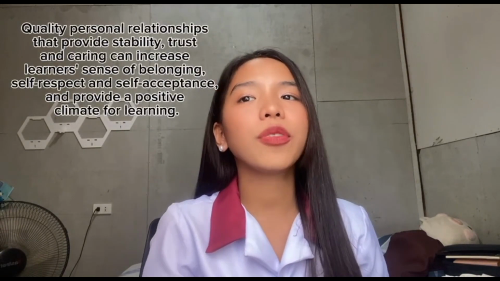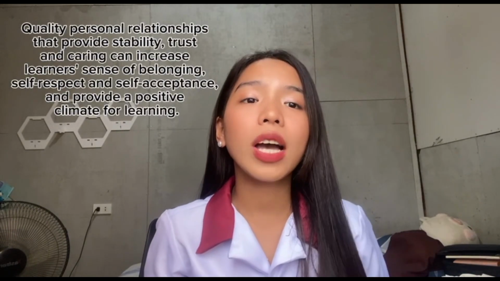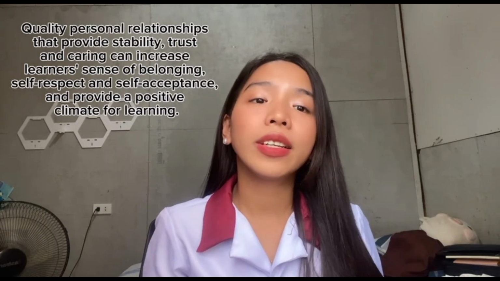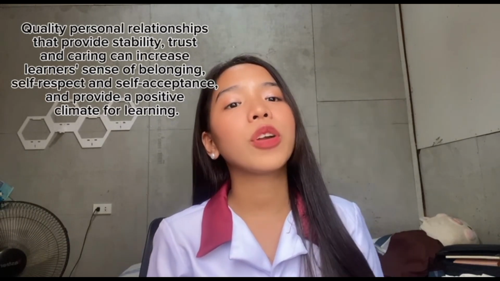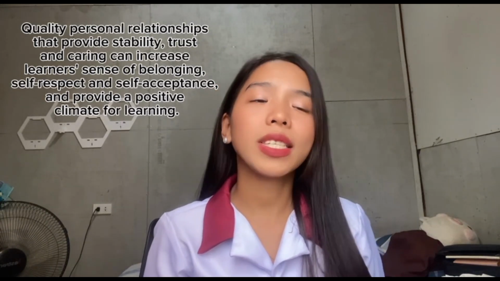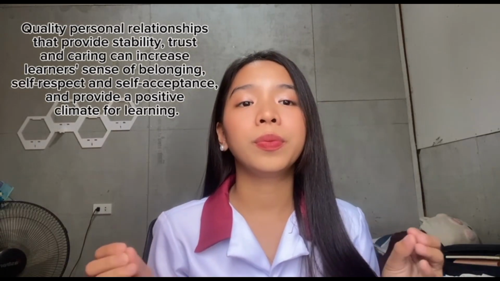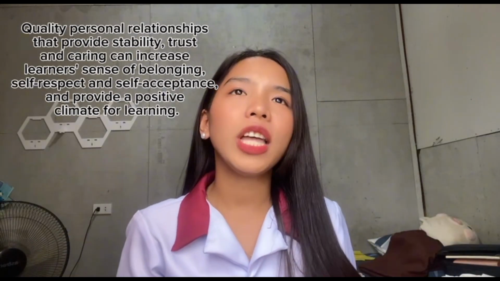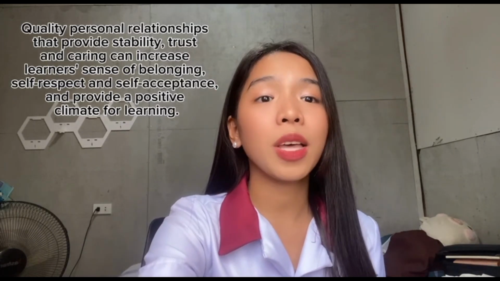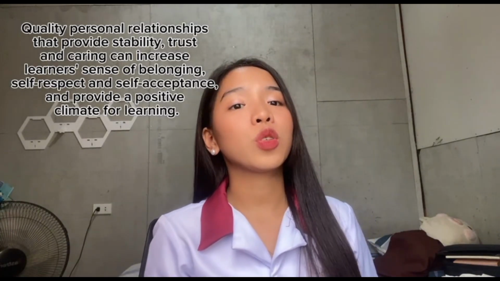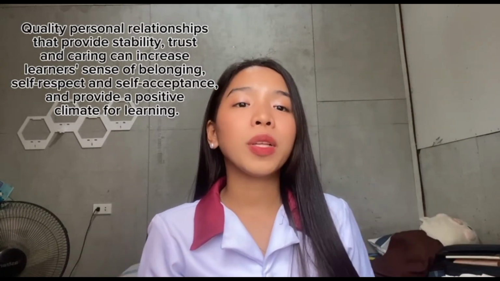So the fourth one is quality personal relationships that provide stability, trust, and care can increase learners' sense of belonging, self-respect, and also self-acceptance, and provide a positive climate for learning. So imagine having supportive friends and family who are always there for you, not just to support but also to care about you and make you feel that you belong.